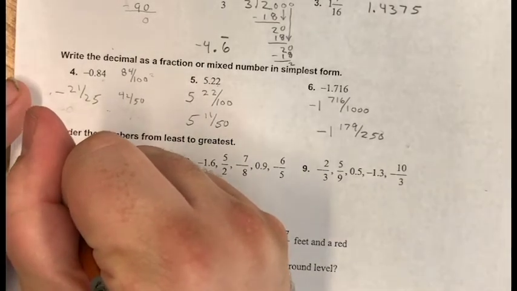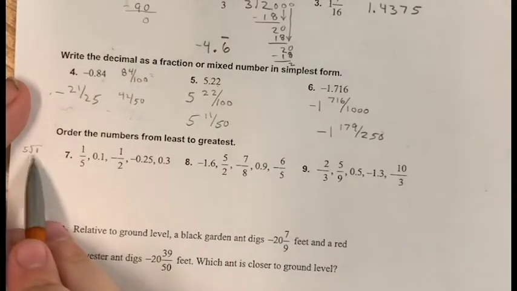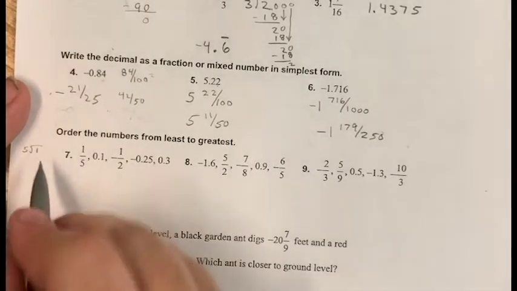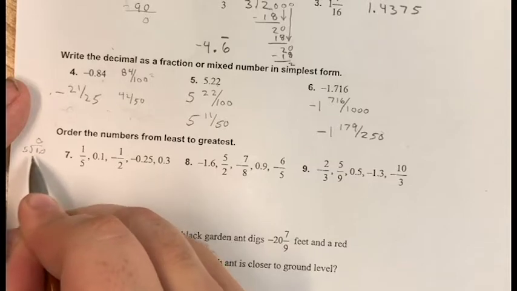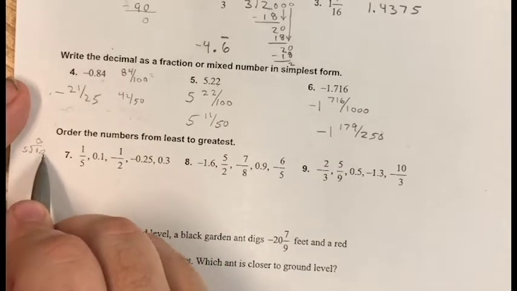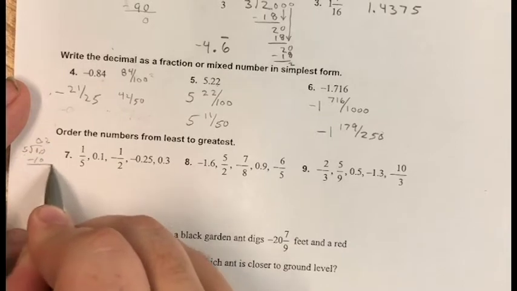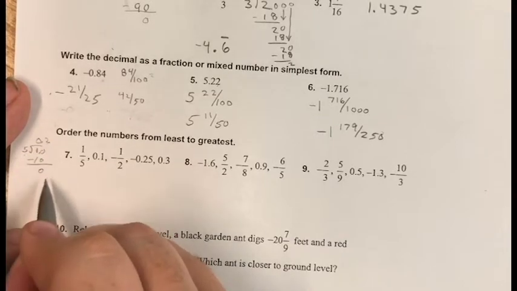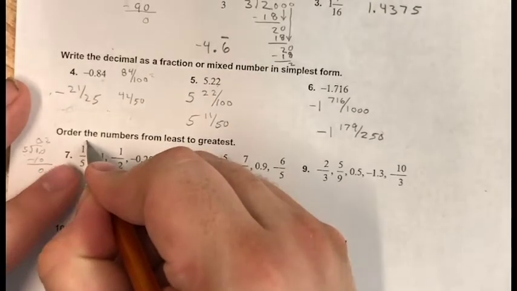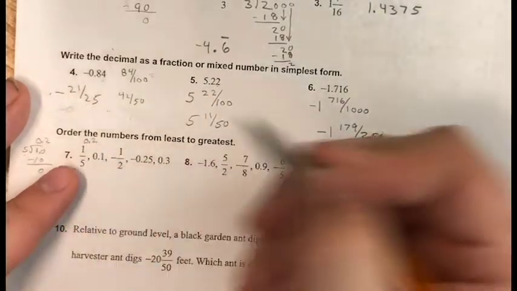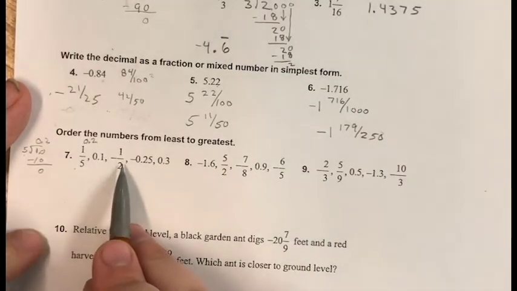So I've got to do a little bit of work over on the side. I know that 5 cannot go into 1, so I can put my place value there, put my 0 here, and then I do know that 5 can go into 10 2 times. So 2 times 5 is 10. I subtract with a remainder of nothing. So 1/5 can be written as 0.2. I'm going to write it over here to the side so I can remember it.